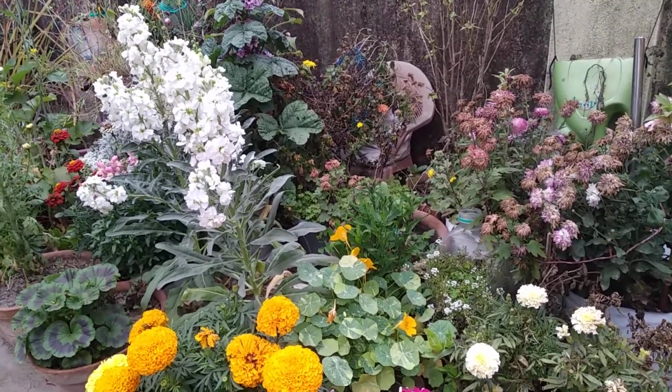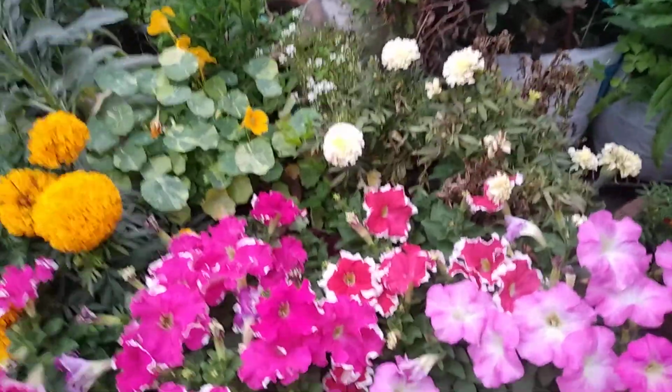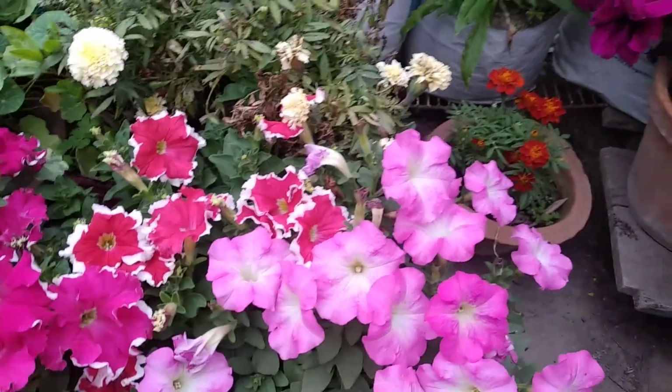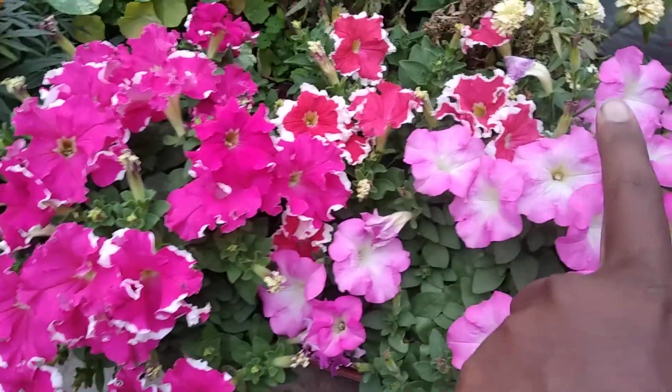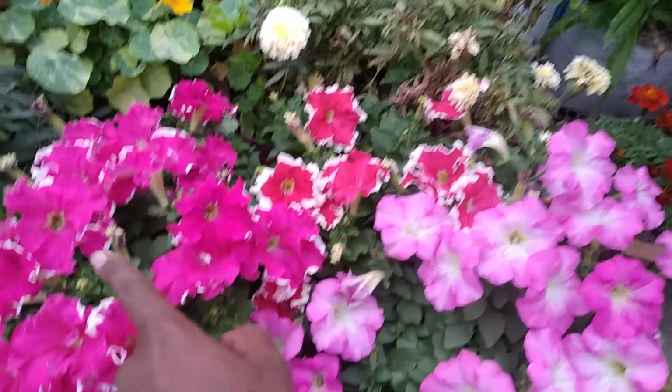That will further produce seeds. Suppose these are two flowering plants, and one insect sits in this flower and then directly jumps to this flower.